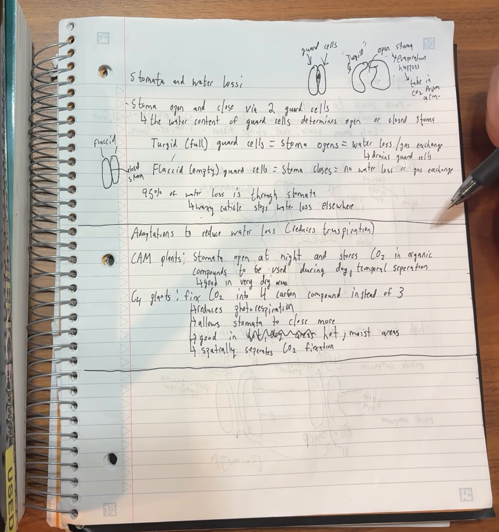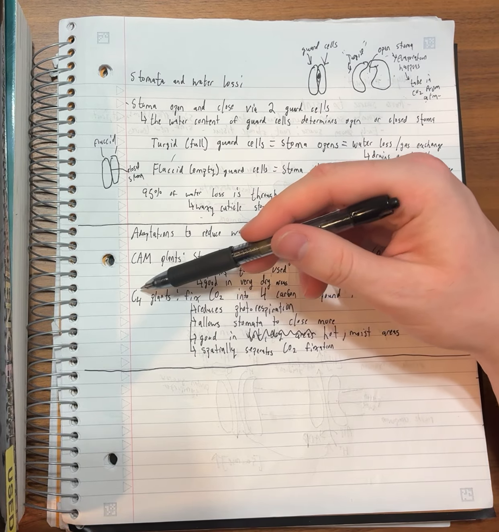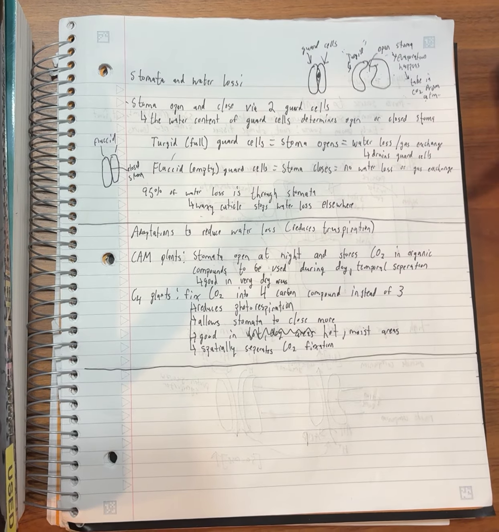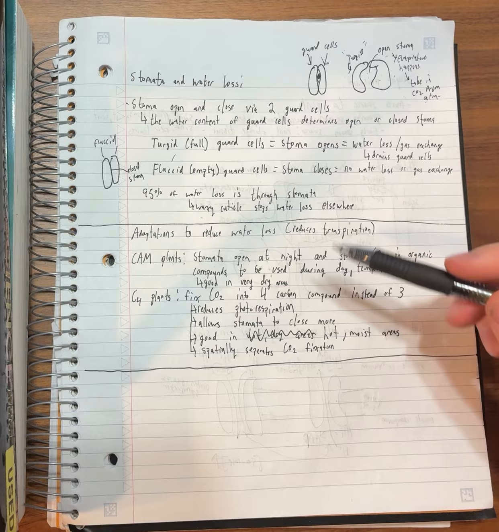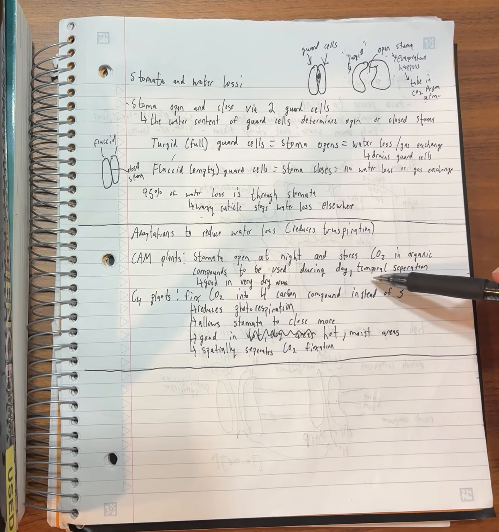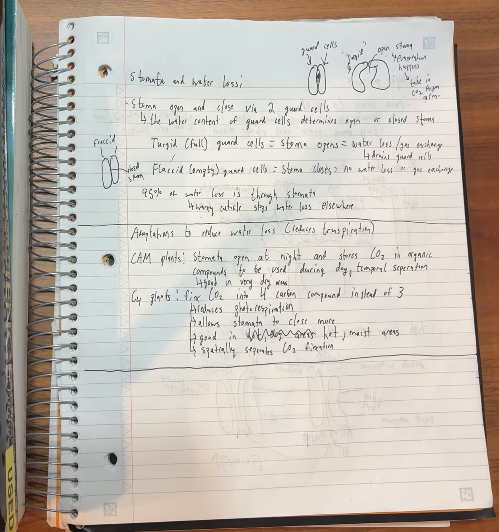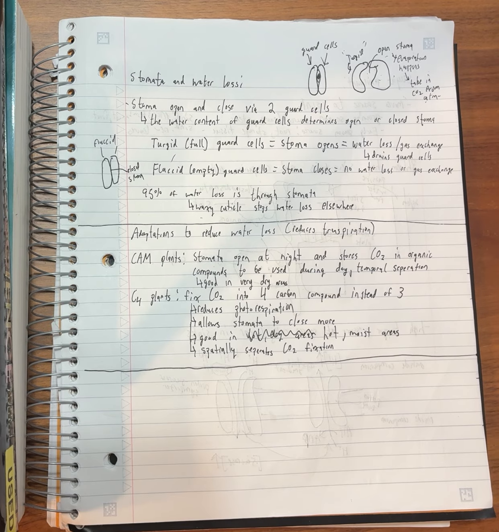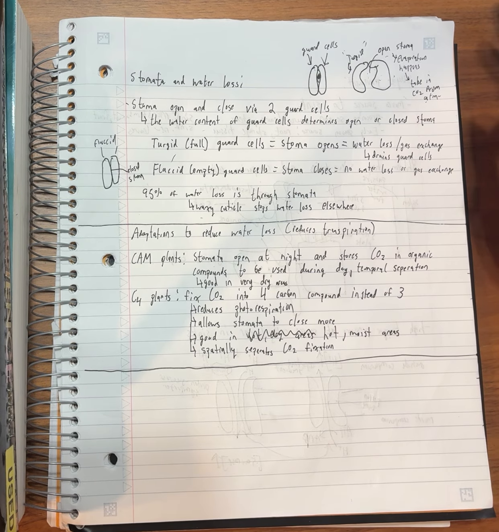The other plant modification is C4 plants, which are called C4 because of the compound that they turn CO2 into. In plants we learned about in photosynthesis, CO2 was fixed into a 3-carbon sugar, but this time it's going to be a 4-carbon sugar. What this does is reduce photorespiration, which is using oxygen instead of CO2 for the Calvin cycle, which is really inefficient energetically.